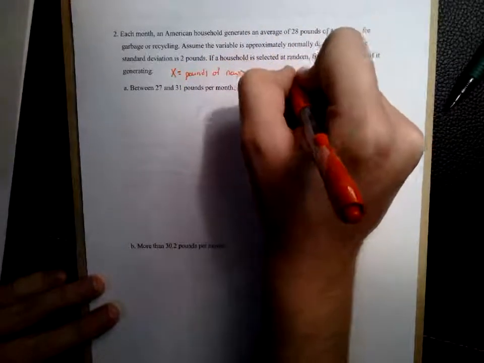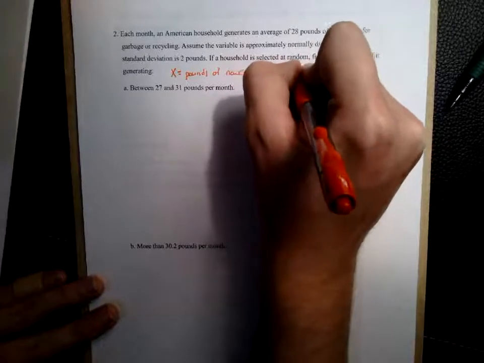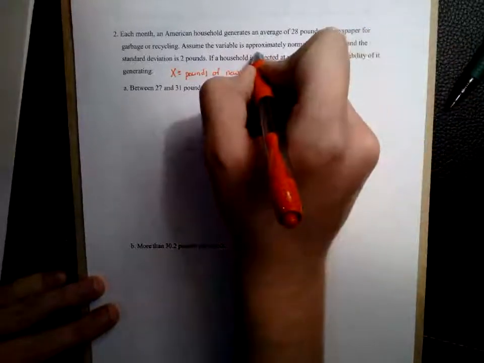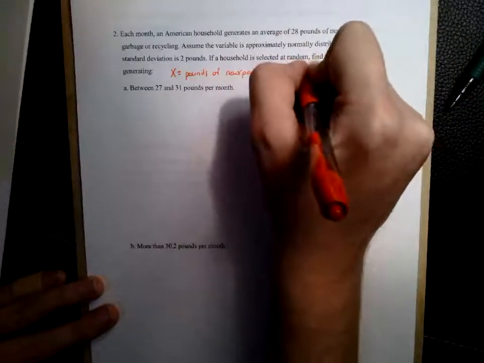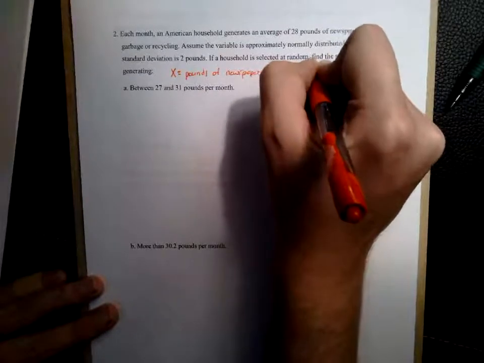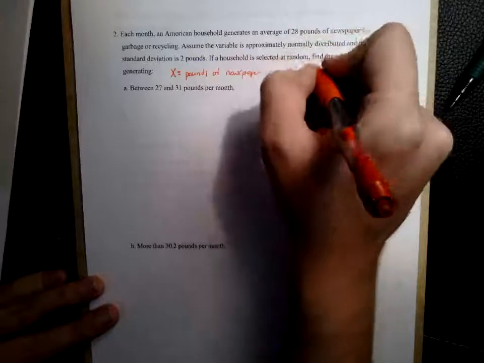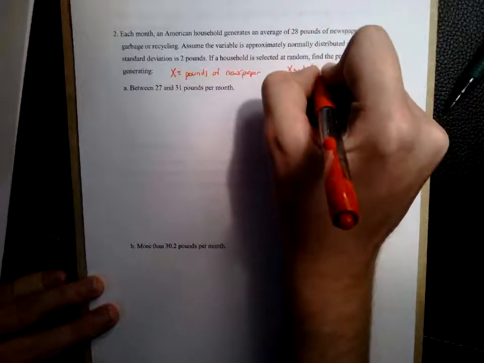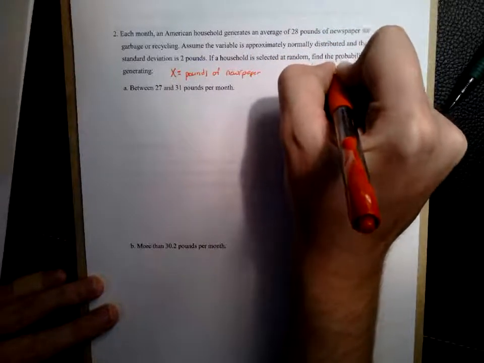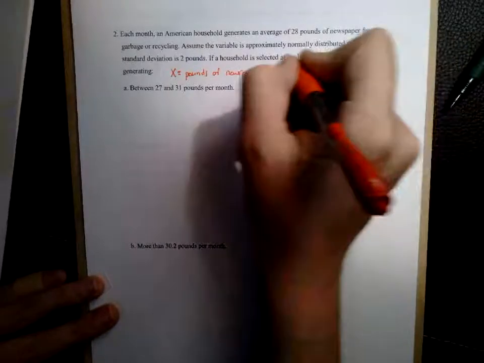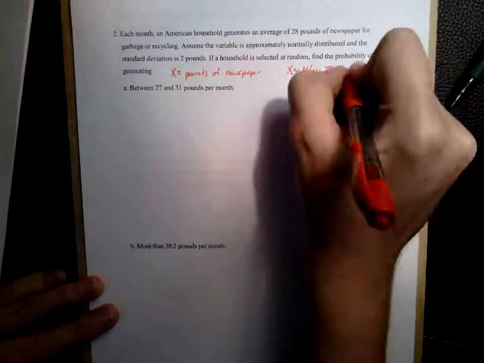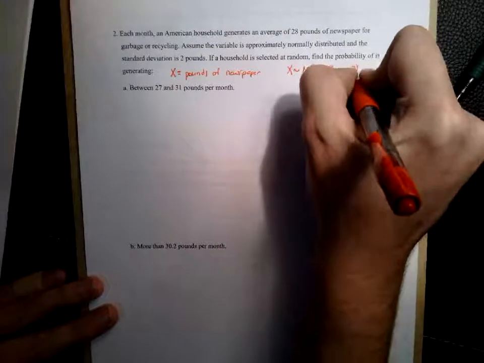And what is the distribution of x? So x is distributed, it says approximately normal. So normal. And what is the mean? It says on average a household generates 28 pounds. So mu is 28. And it says the standard deviation is 2 pounds. So sigma is 2.